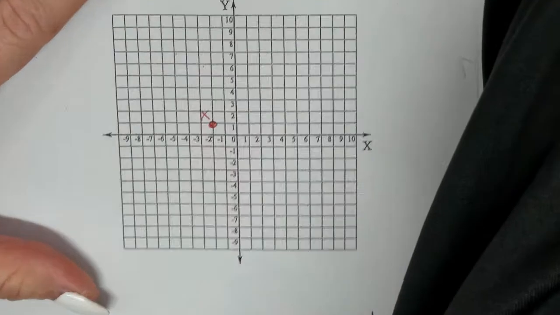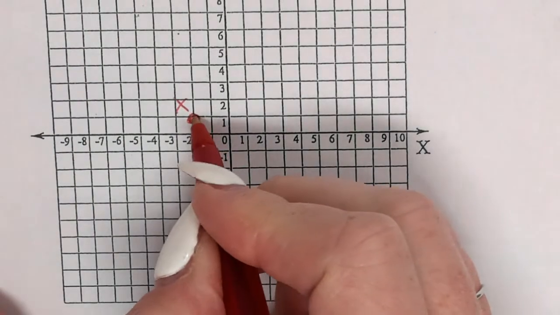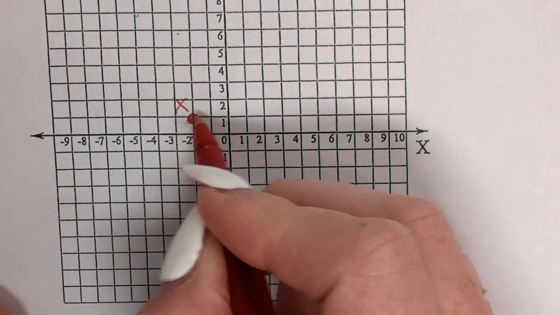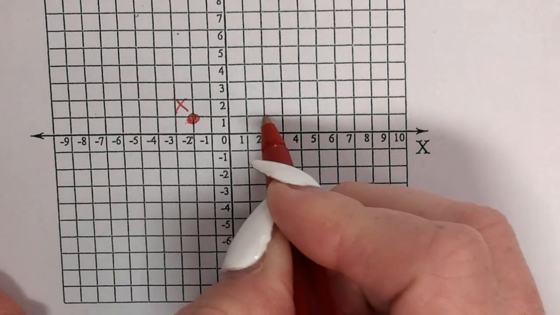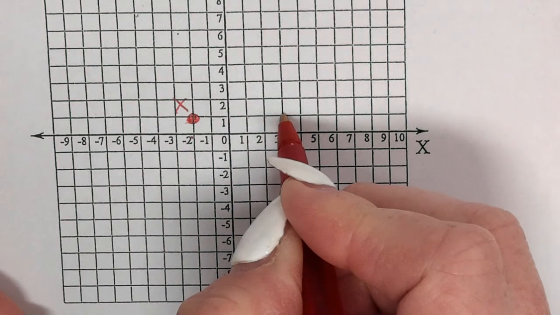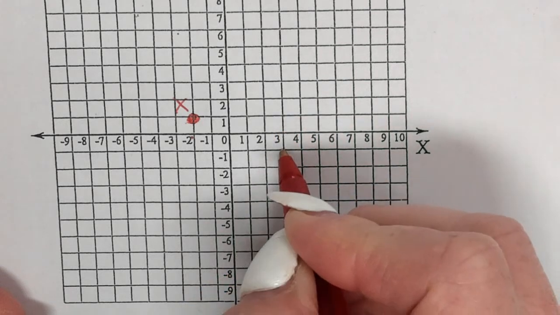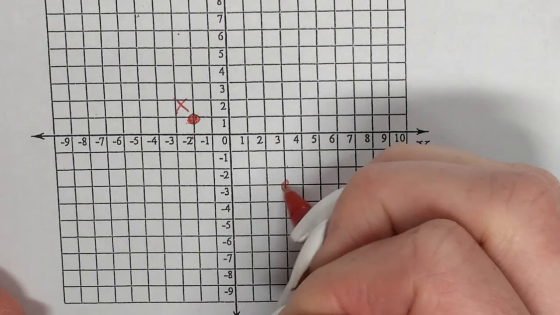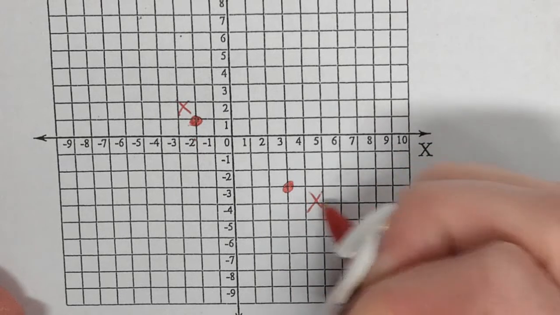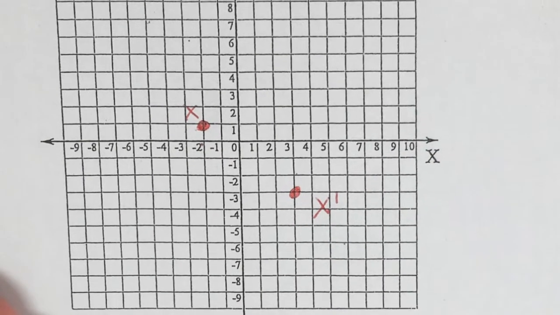So everybody look, from this point, I'm going to count 5 to the right. 1, 2, 3, 4, 5. Hold my pencil. Now where do I go? 1, 2, 3, 4. Here is the new point X.